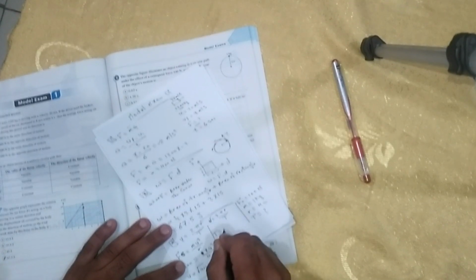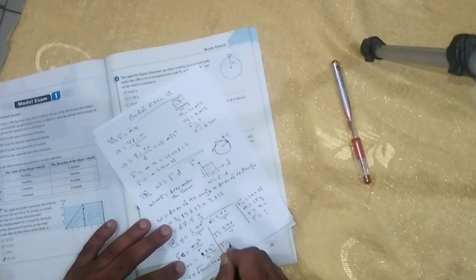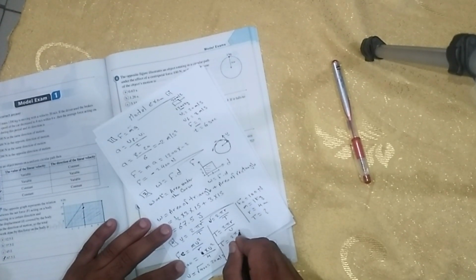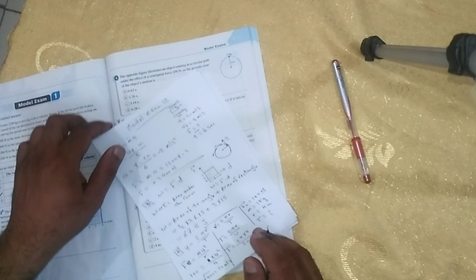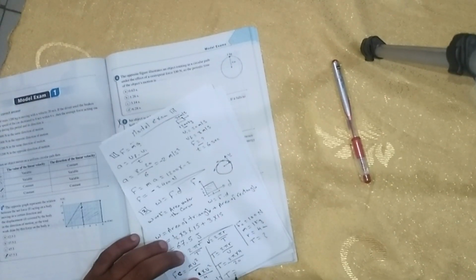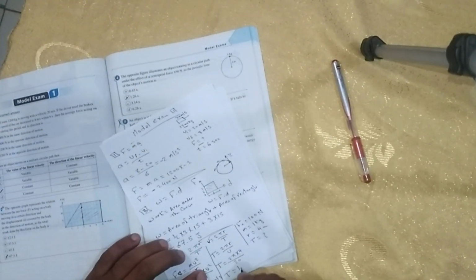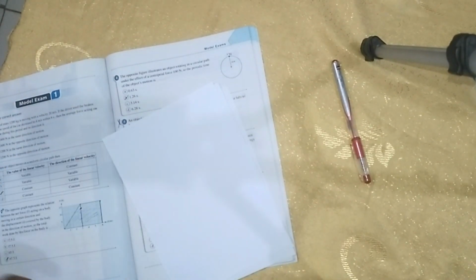So periodic time equals 2πR over V. Periodic time equals 2π times R 4 over V 20. We can calculate T equals 1.26 seconds. Okay.